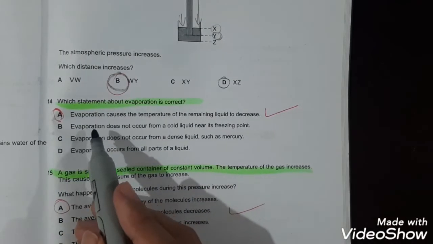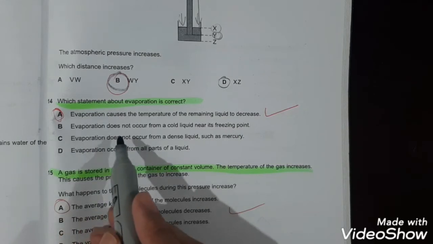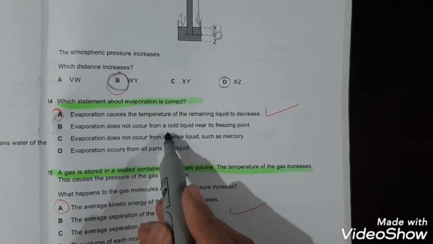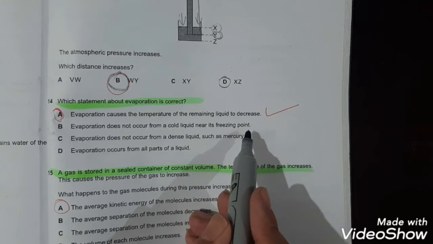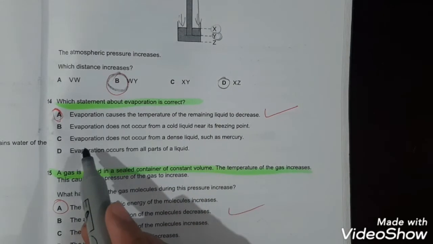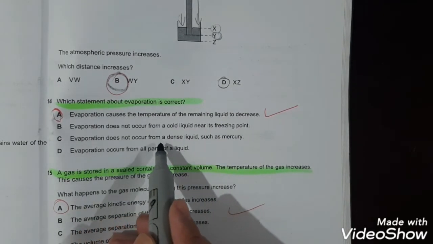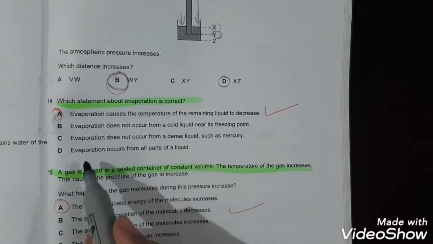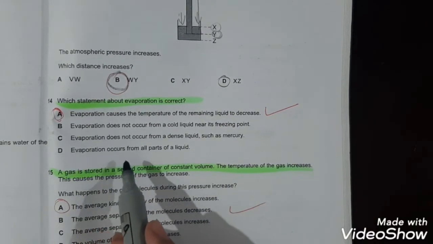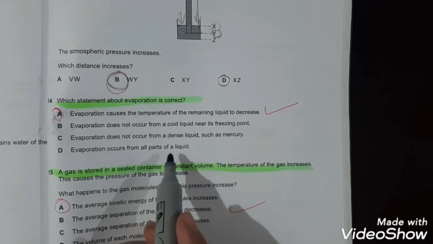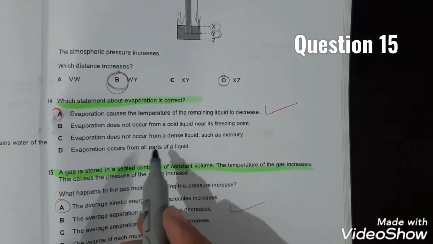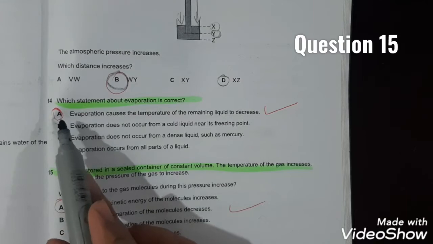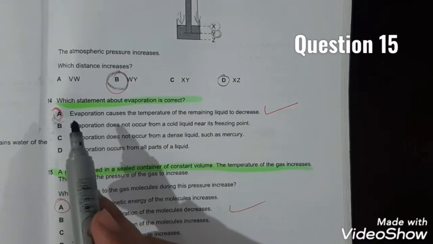So A will be the correct answer, but in B, evaporation does not occur from a cold liquid near its freezing point. So B is not correct. C states evaporation does not occur from a dense liquid such as mercury. This is wrong. And then in D, evaporation occurs from all parts of the liquid. Wrong. So A will be the only answer in question 14.